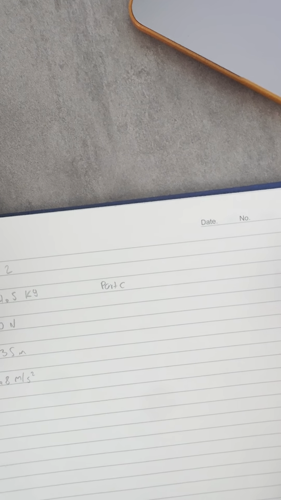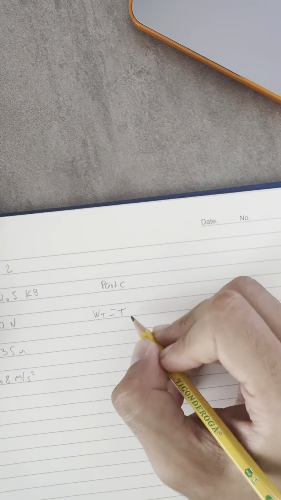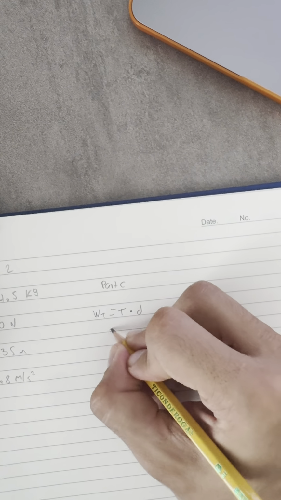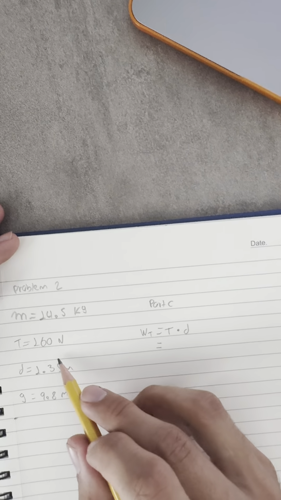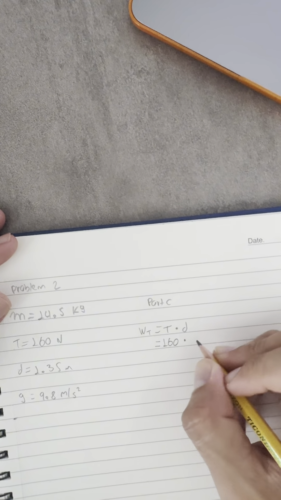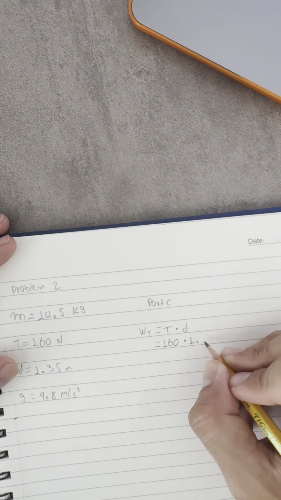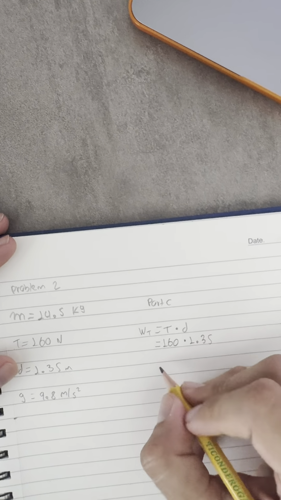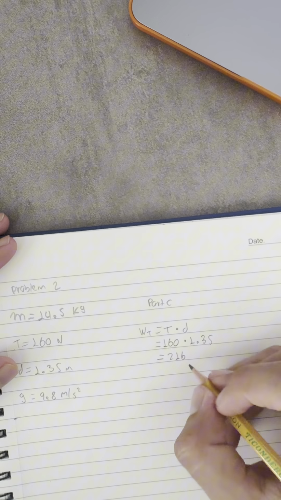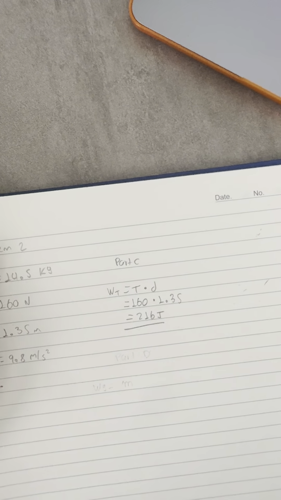So the work done by tension is equal to the tension times the distance. And this is going to be equal to 160 newtons times the distance, which is equal to 1.35, and this is going to be equal to 216 joules. So this is the answer for part C.